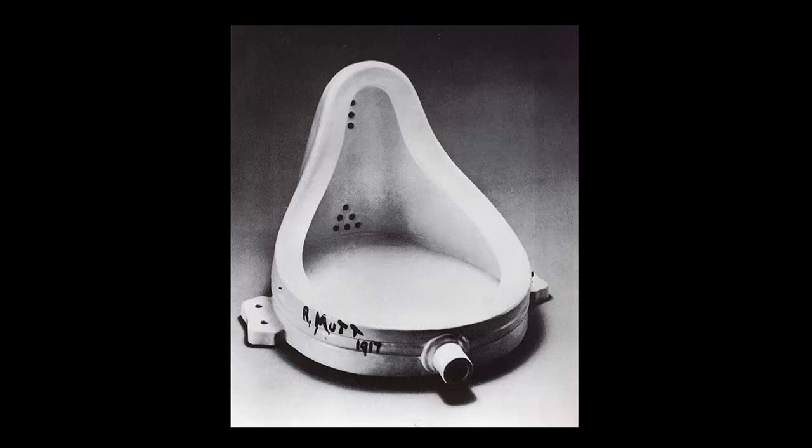And then the idea kind of comes in, and his concept comes in the way that he signs it. So he doesn't sign it Duchamp, he doesn't put his name on it. He puts R. Mutt, referencing a dog, so that a urinal is a fountain for a dog. And he lays it on its side so that we see it differently, we see its form differently.